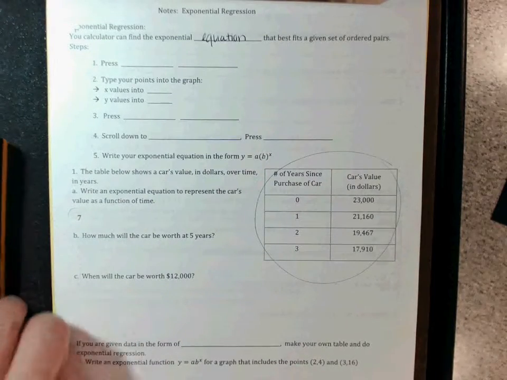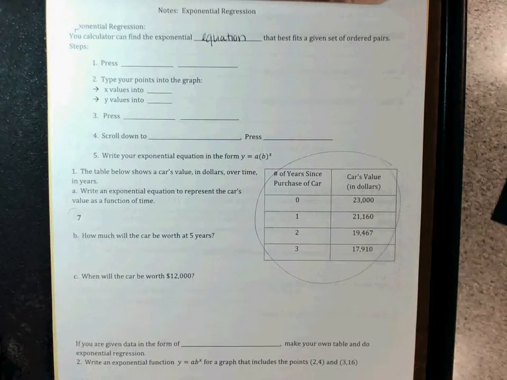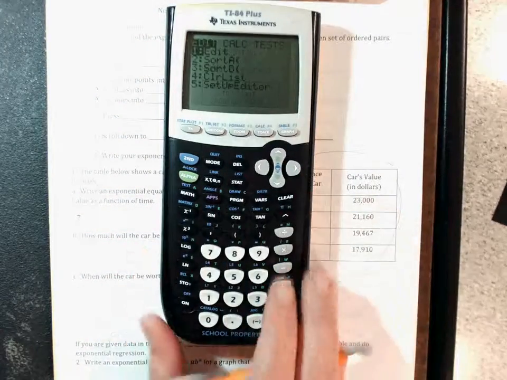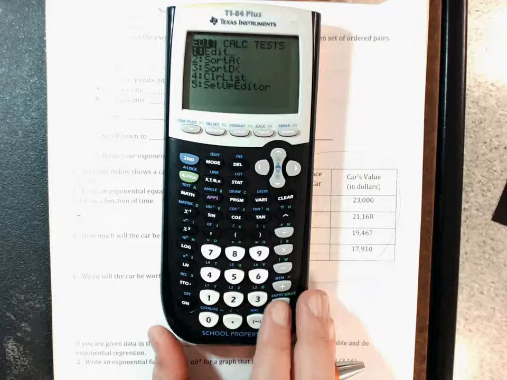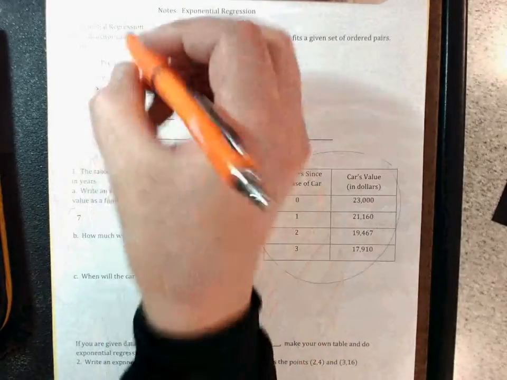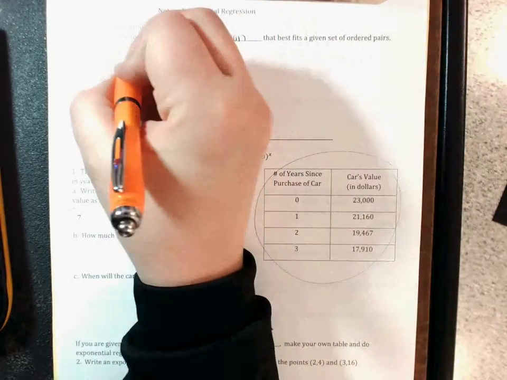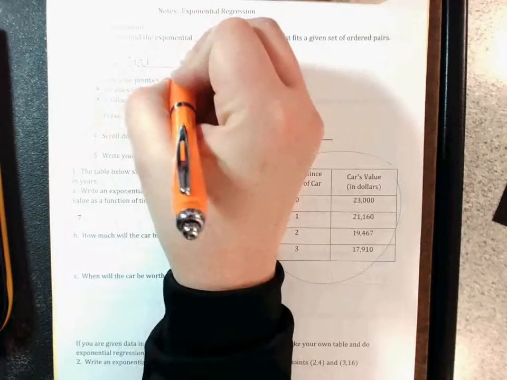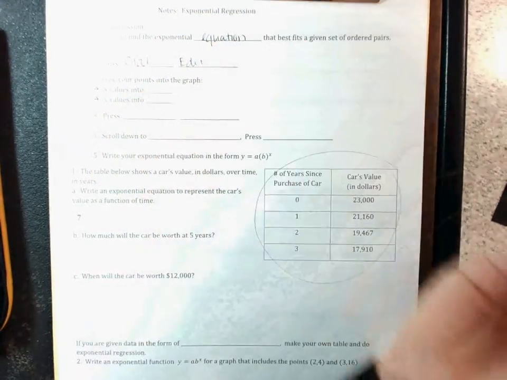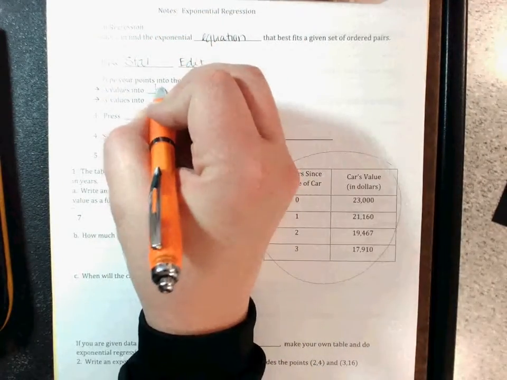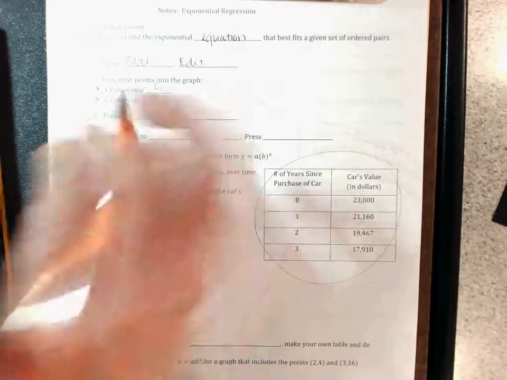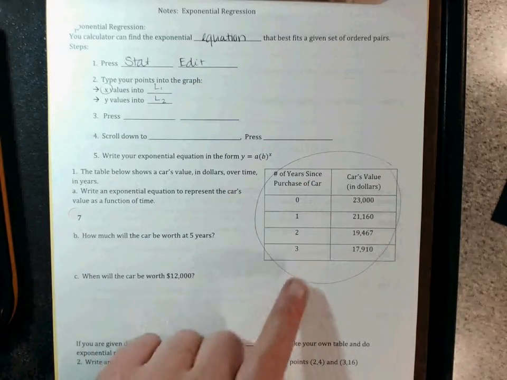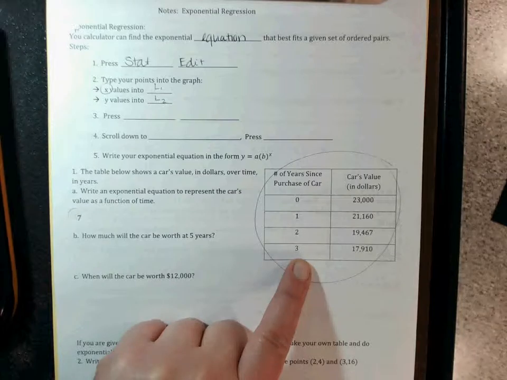Yeah. Okay, so ready? You're going to hit stat, edit. Okay, so I'm going to write that down. You're going to push stat edit. And then you're going to put the X values in L1. You're going to put the Y values in L2. So we're doing this for this first example right here.